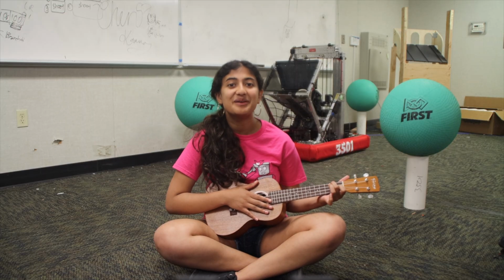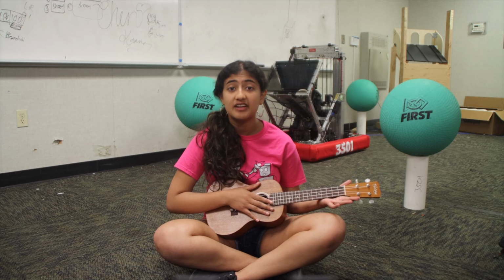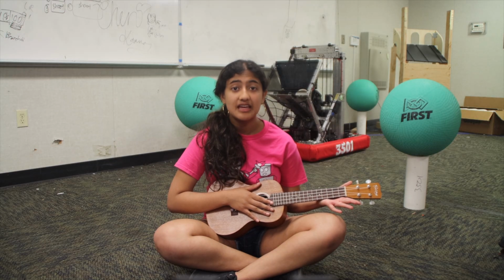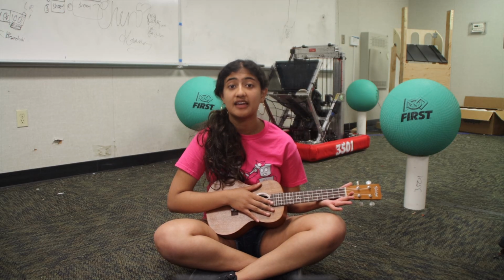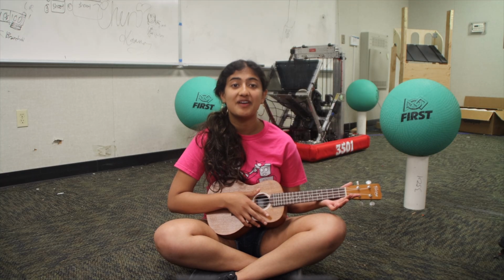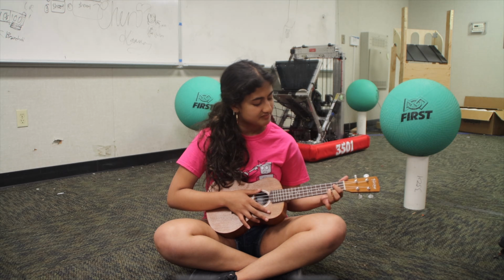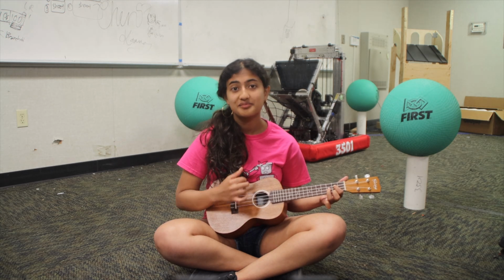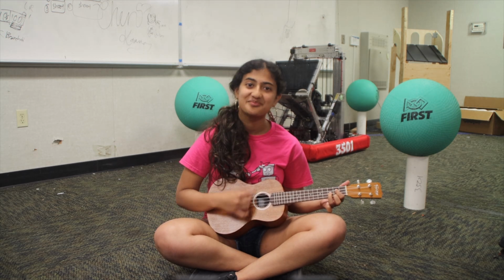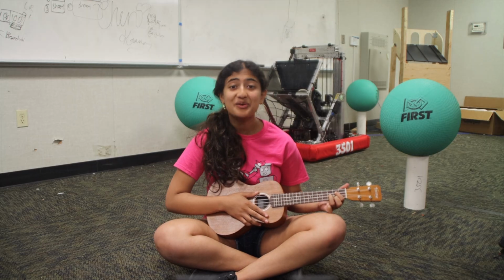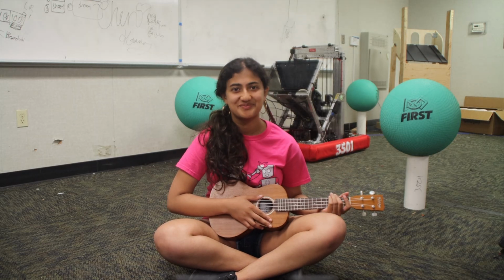And finally, to play the G chord, first place your 2nd finger on the 2nd fret of the A string. Then you're going to place your 1st finger on the 2nd fret of the C string. Finally, place your 3rd finger on the 3rd fret of the E string. That's all the chords you're going to need to play our song.